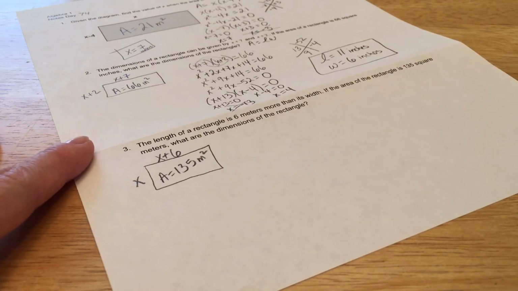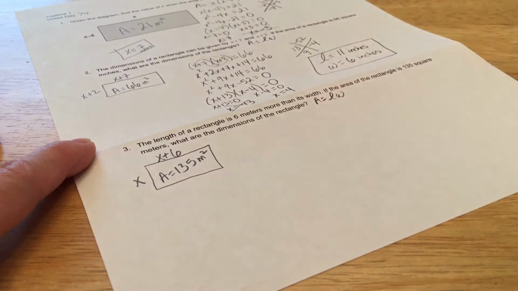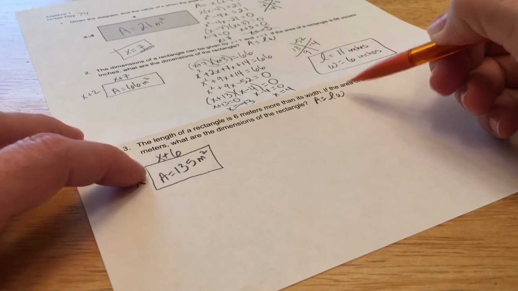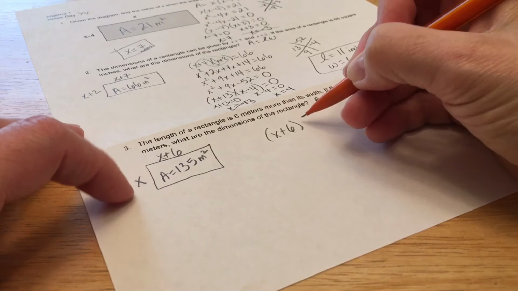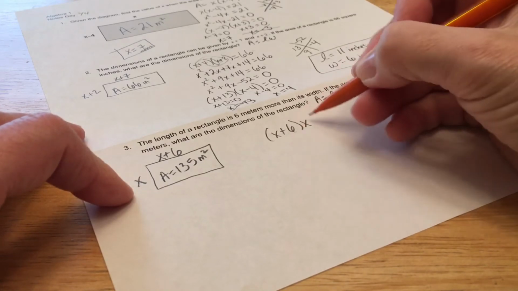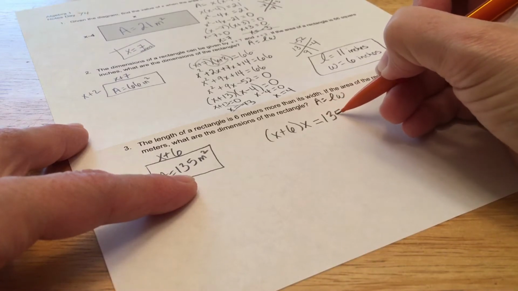So if you look at number 3, now that we've taken the problem and drawn the picture, it's very, very similar to number 1. So we're going to look at how we can set this up using the fact that we know area of a rectangle is length times width, and solve for x, which lets us find the dimensions. So length times width, the length is x plus 6, and the width is x. So length times width equals the area, and the area is 135.